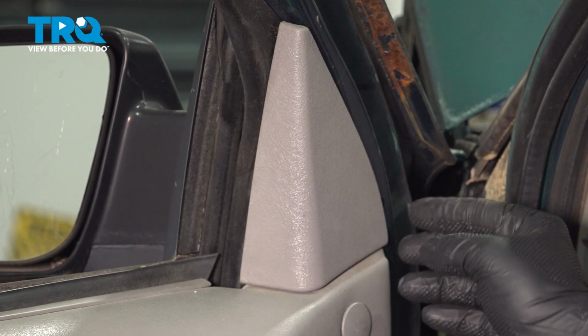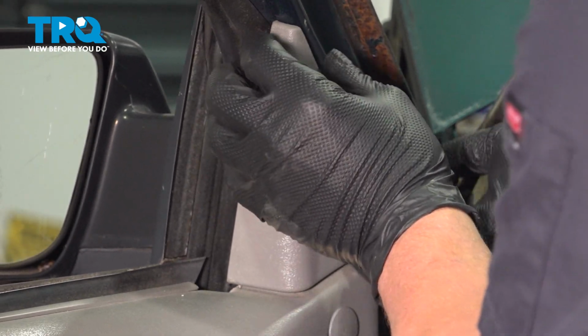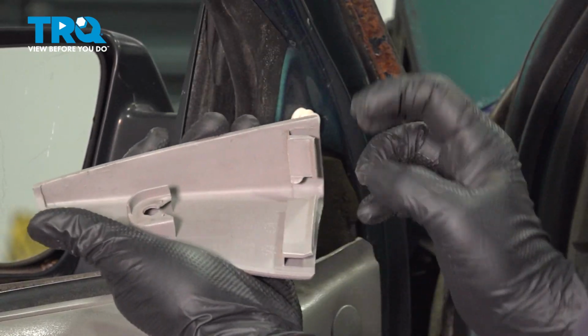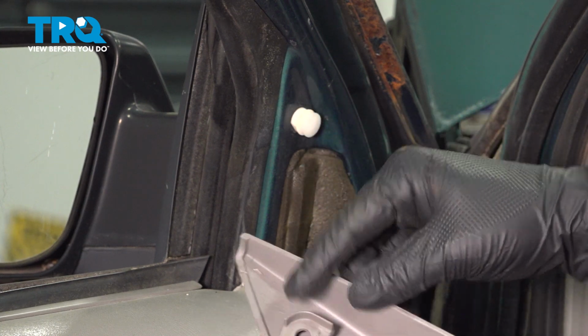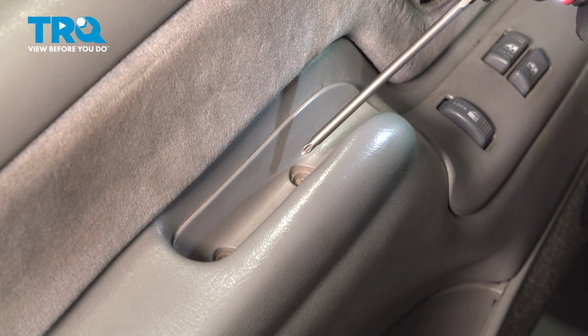Lift up on this trim piece right here. Slide it straight up. It'll slide off of this plastic clip. Remove the two Phillips head screws.